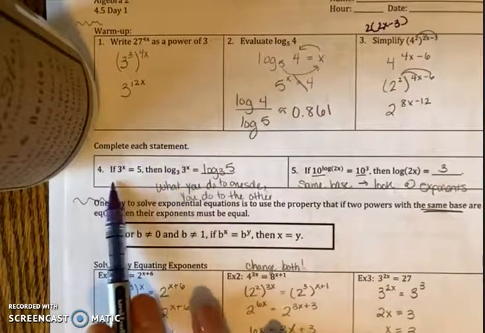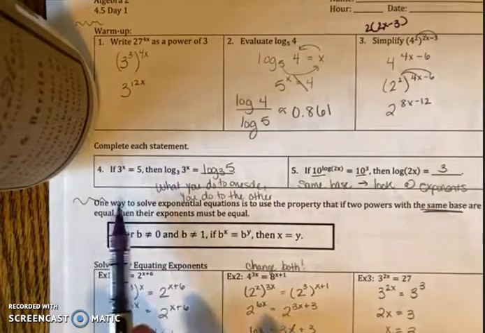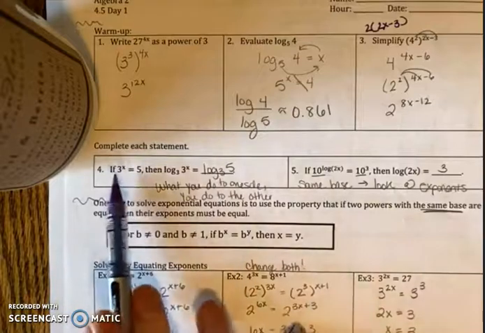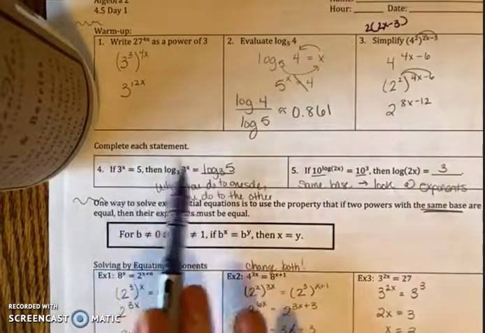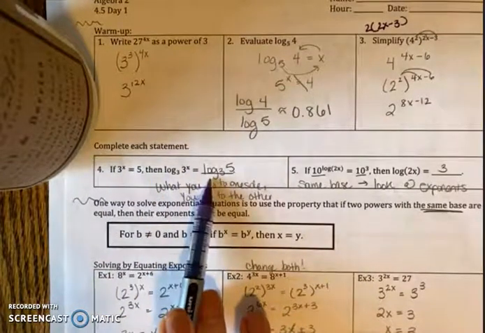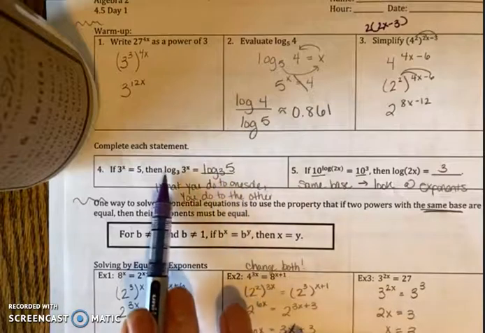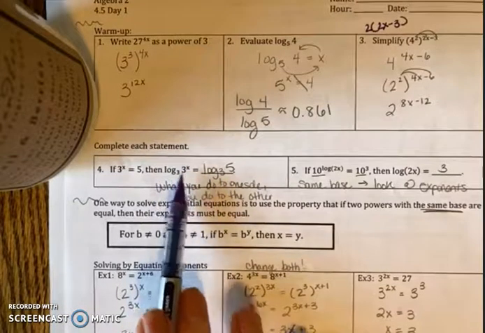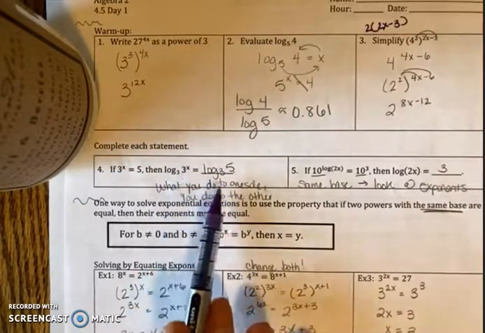If you're adding 4, you want to subtract 4. If you're multiplying 4, you want to divide by 4. If you have 3 as the base of the exponent, you want to take the log base 3 of that. So the log base 3 of 3 would cancel out, and I'd have x equals log base 3 of 5.